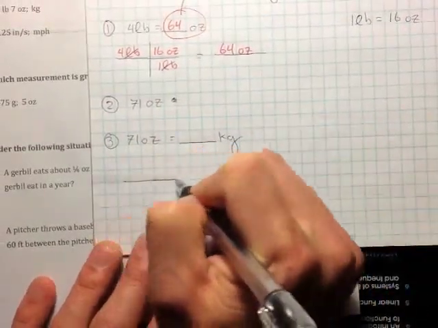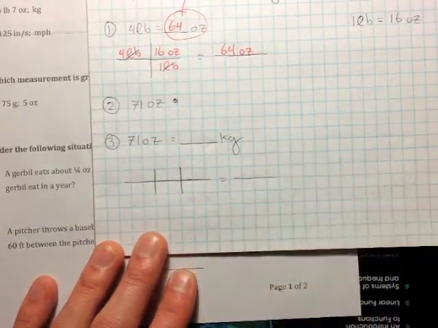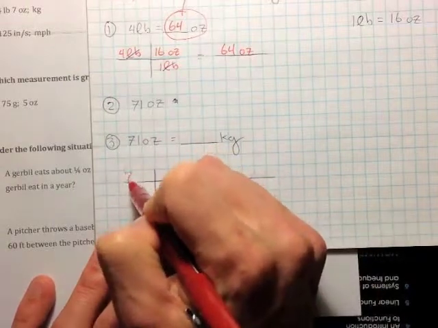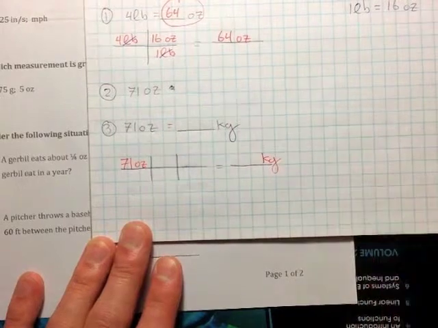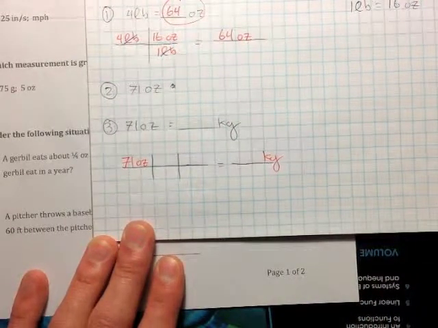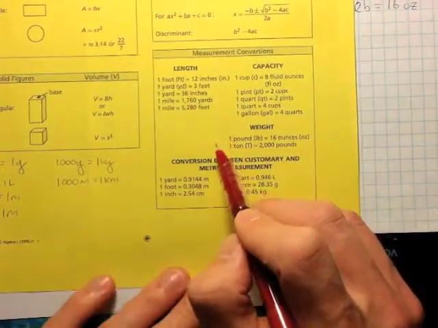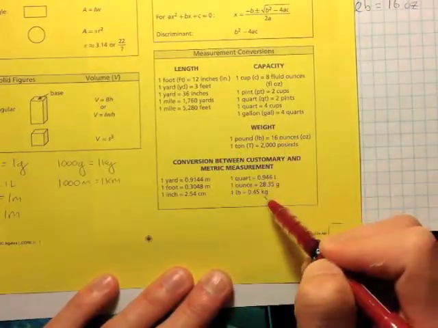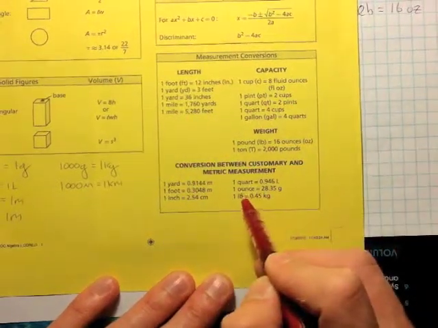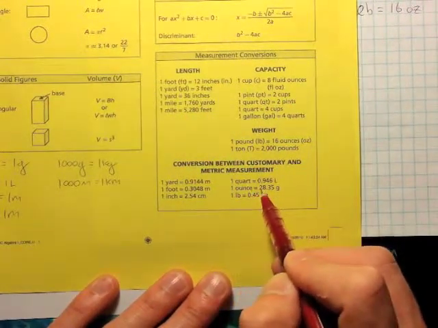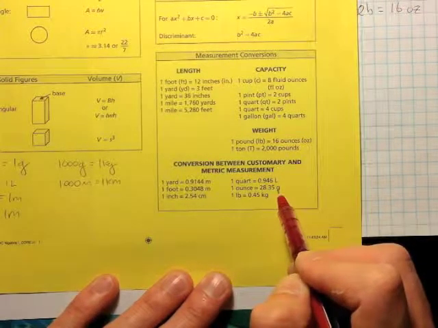Okay, so set up your train tracks. Not sure how many we're going to need this time. 71 ounces is what we are converting from. We are converting to kilograms. So let's use our best friend. Let's see, we need to find some relationship between ounces and kilograms. Well, I found this. 1 ounce is equal to 28.35 grams. Is there a way to go from grams to kilograms?